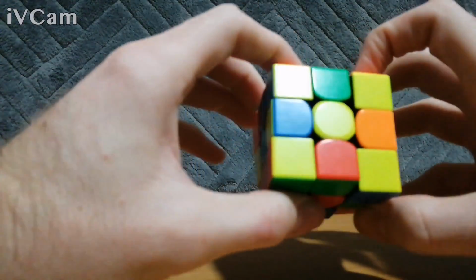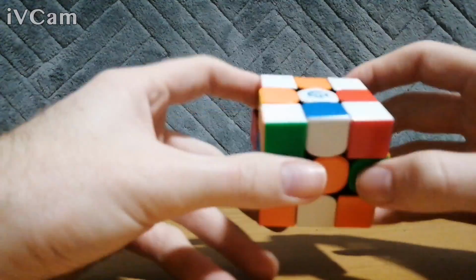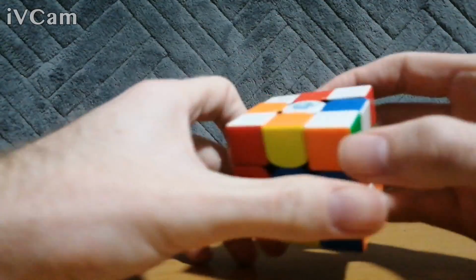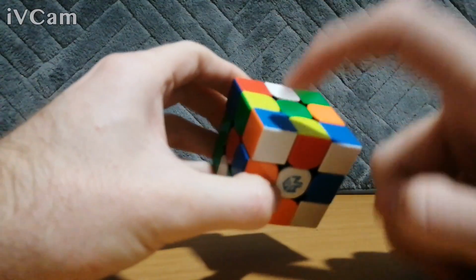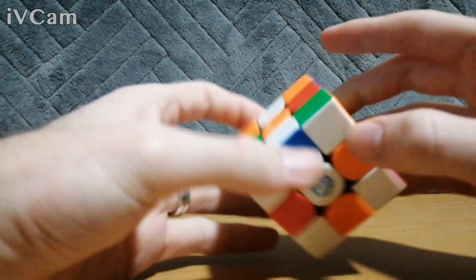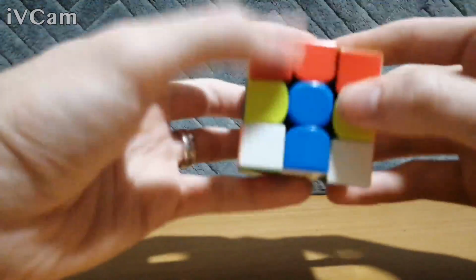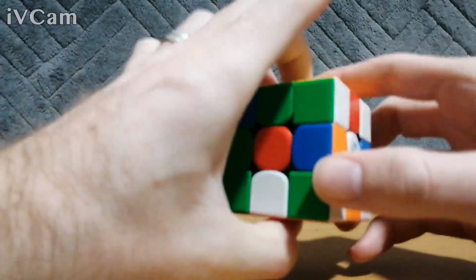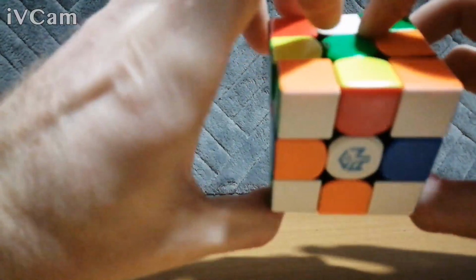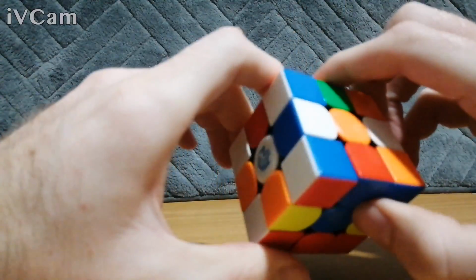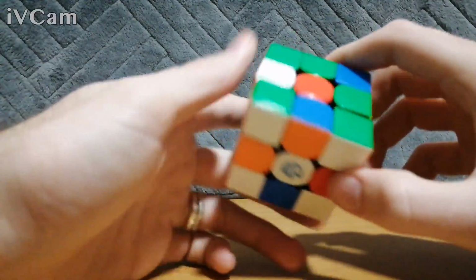Okay, so we got all four corners there. Now it's just to make sure that they are aligned correctly. So aligned meaning blue, red. This one should be red. So we can just do an algorithm to rotate the corners. There we can see the white is orange, blue, red, green.